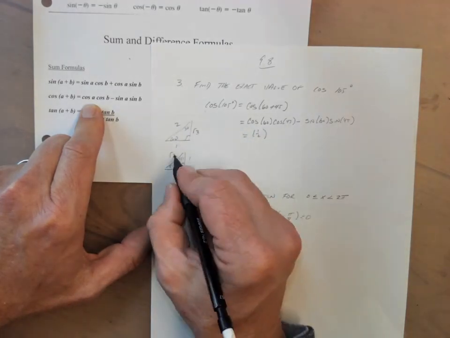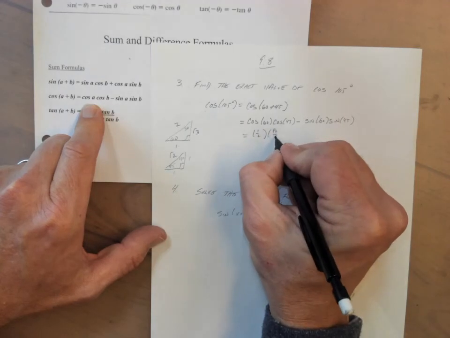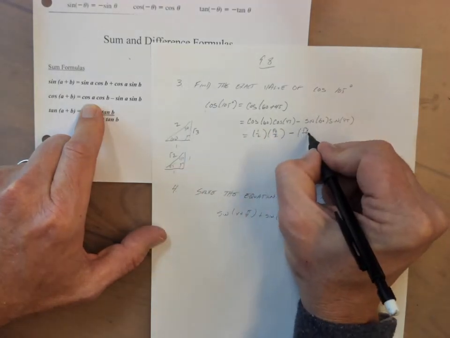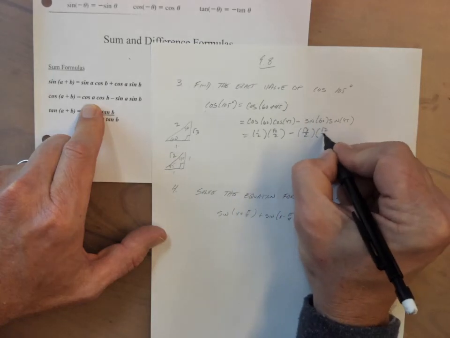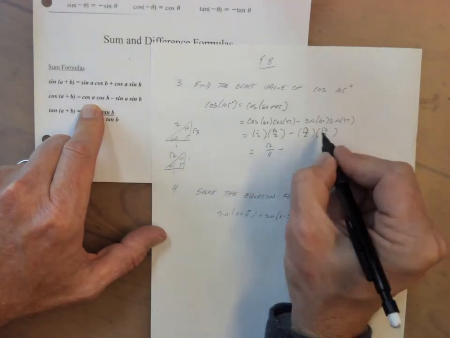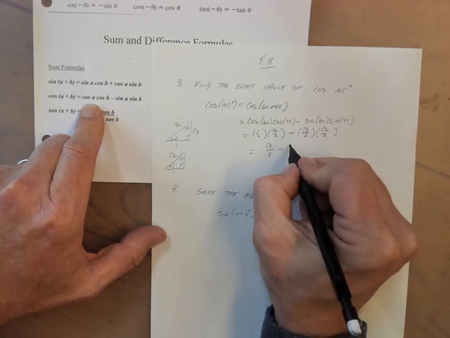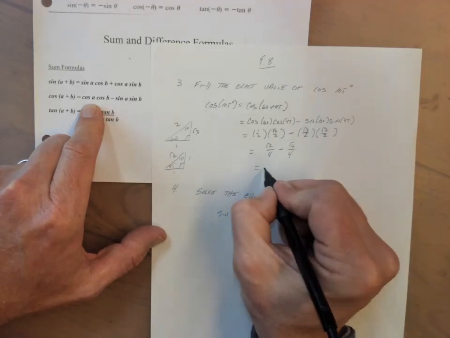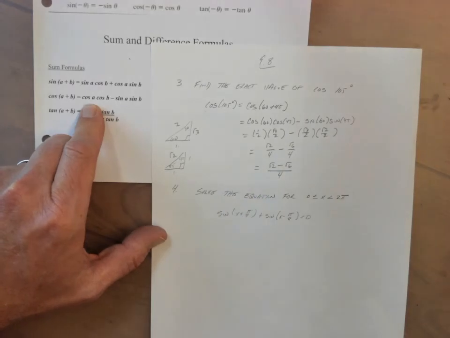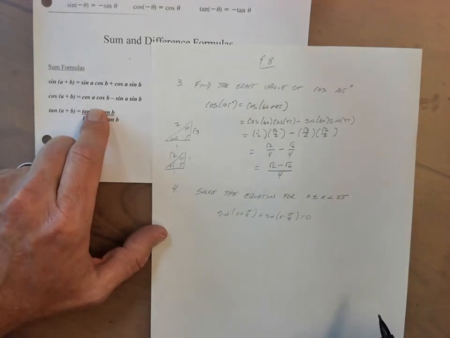For 45, 1 over root 2, or root 2 over 2. For sine of 60, root 3 over 2, and another root 2 over 2. So that would be root 2 over 4. Root 3 times root 2 is root 6. So the exact value is root 2 minus root 6 over 4. And if you put that into your calculator and found the cosine of 105, you'd find the same thing.